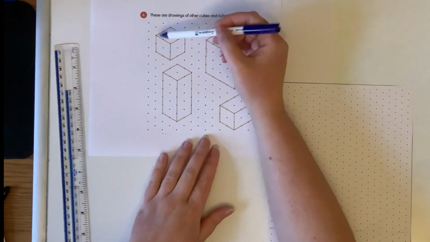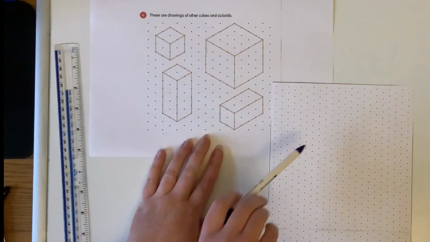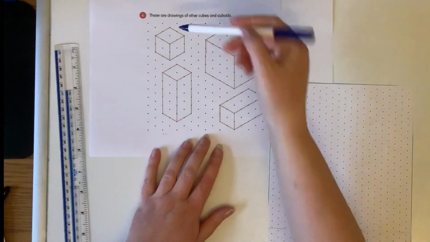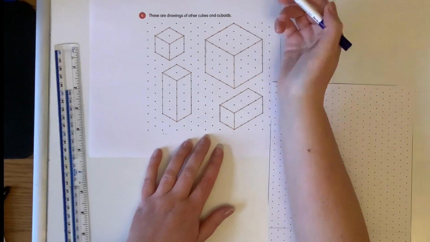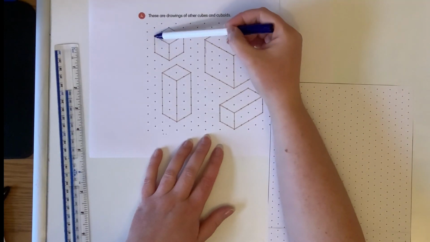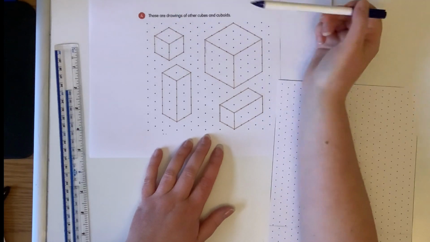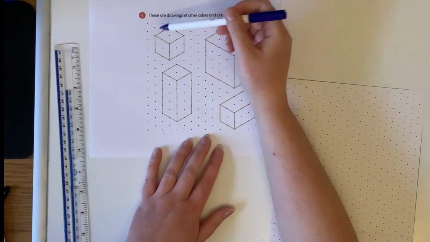So if I look at this first cube, I can think, right, I need to make sure that I replicate it accurately on my piece of dotty paper. So what I'm going to do first of all is just look at that top face of my cube. And I can see here, if I'm starting on the left, it goes through two dots. So it's a little bit bigger than the cubes that we've been drawing previously.